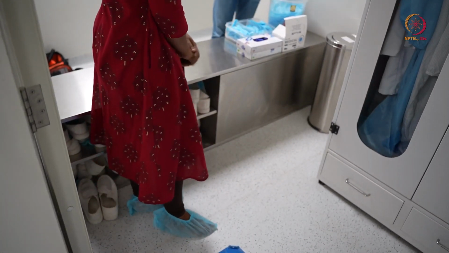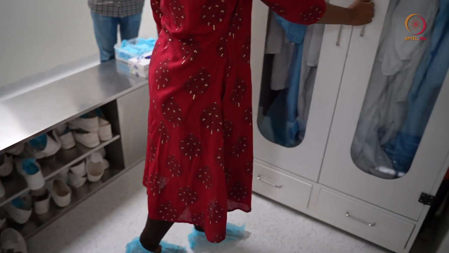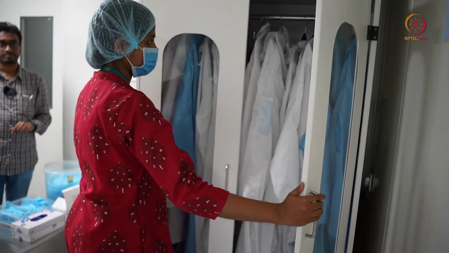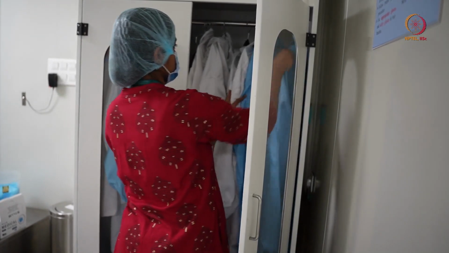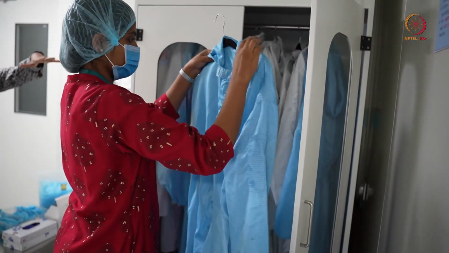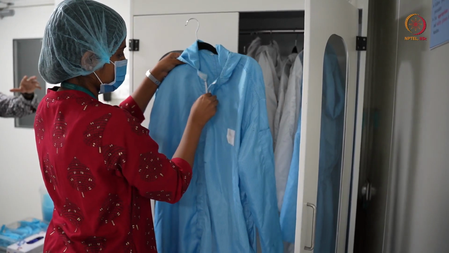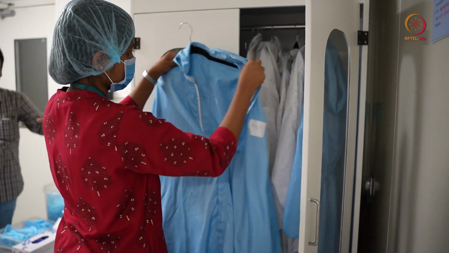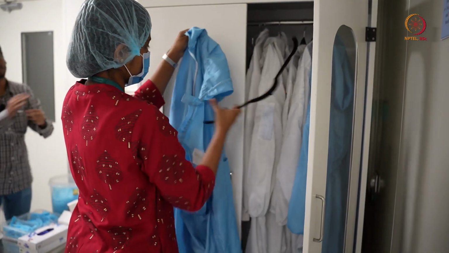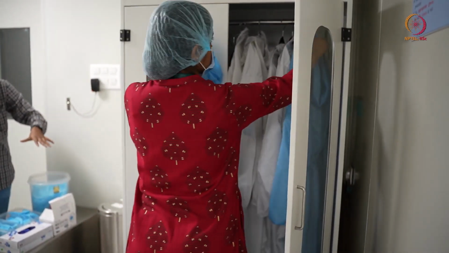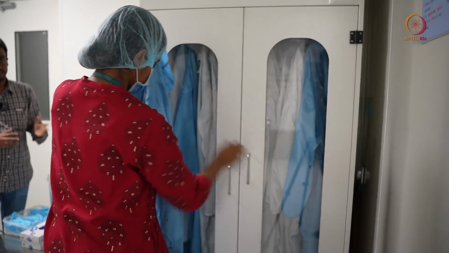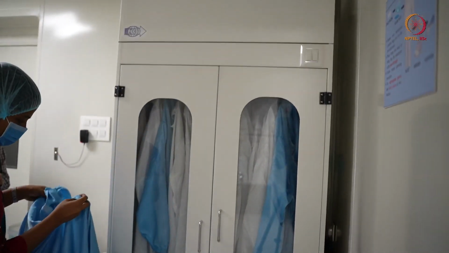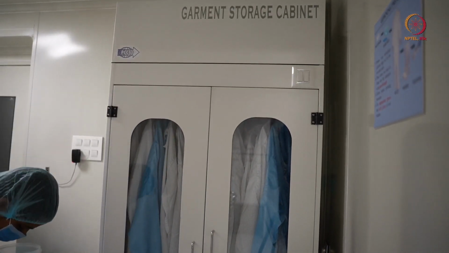After that, she will put on the gown or the suit. Usually we keep it inside with laminar airflow from the top, so that whatever dust particles are on the suit will fall. So it will be cleaner than the normally kept suits.